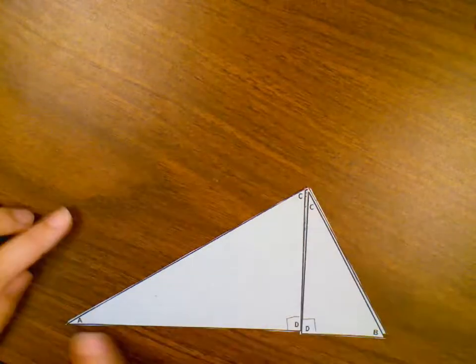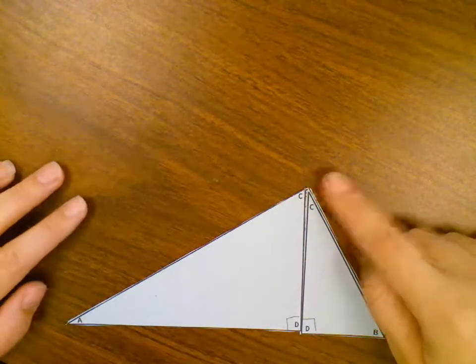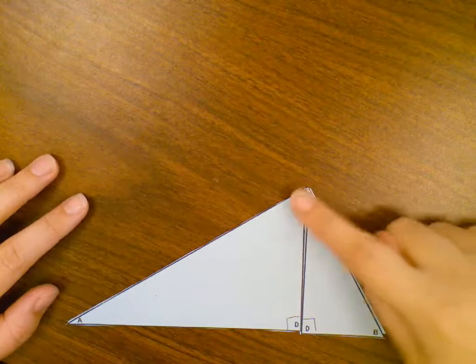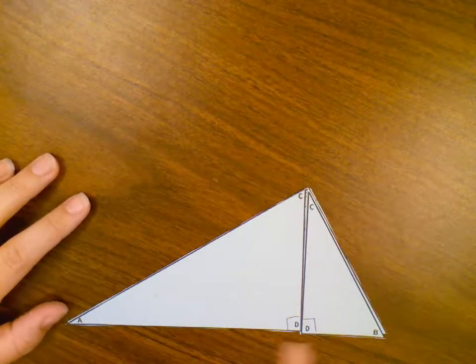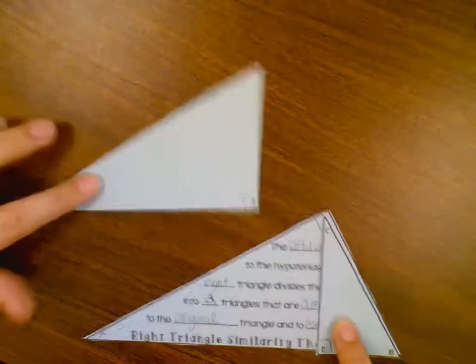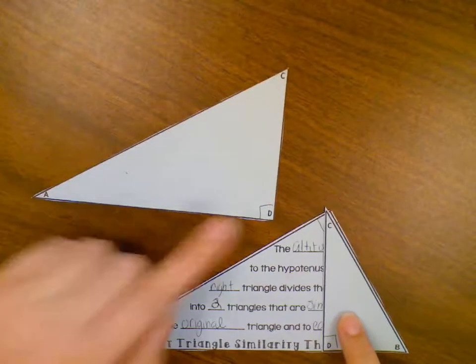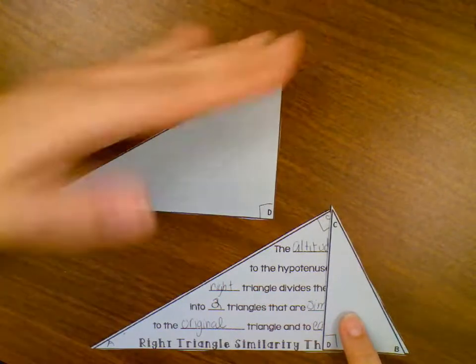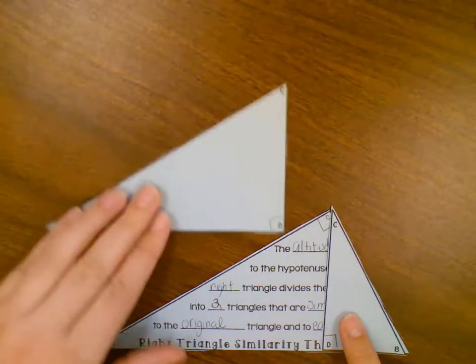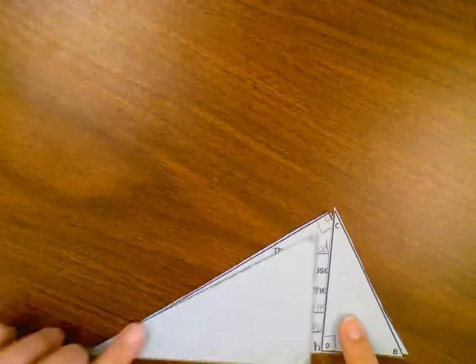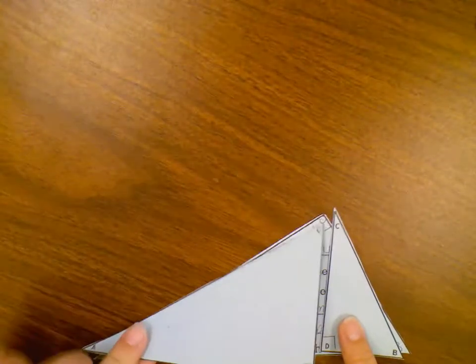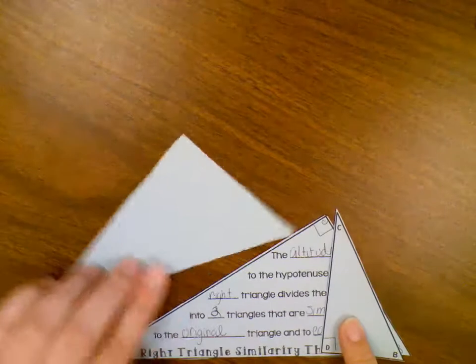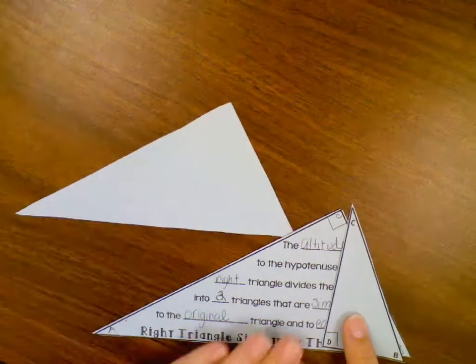If we look at our big original triangle, our right angle is placed at the top and our hypotenuse is at the bottom. To make this one turn the same way, where the right angle is at the top and the hypotenuse, the longer side, is at the bottom, we have to flip it over the hypotenuse and then turn it just a little bit, and it'll be the same.